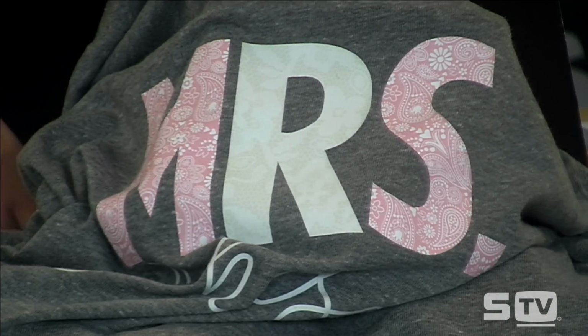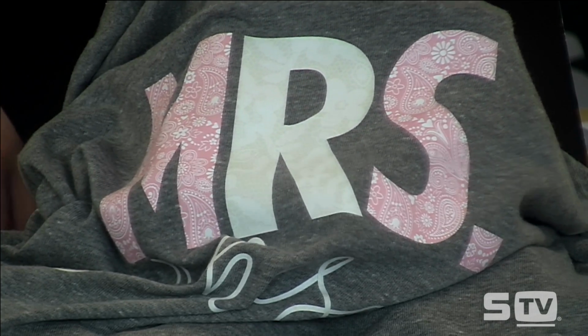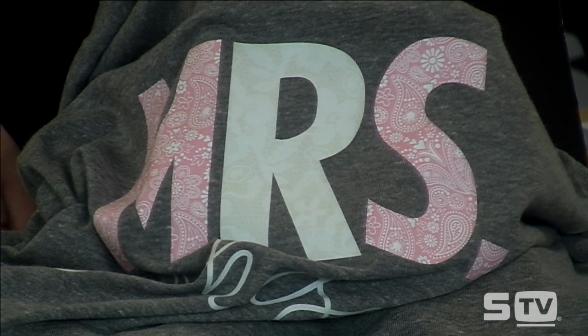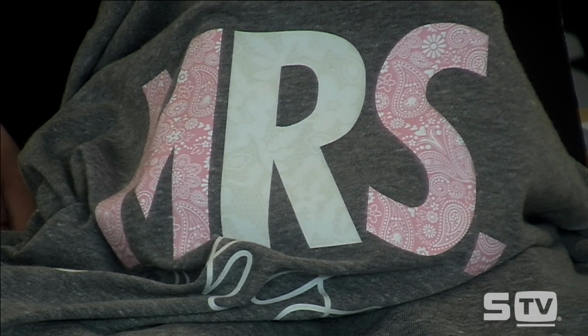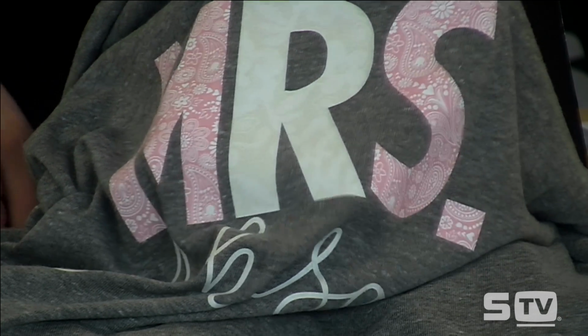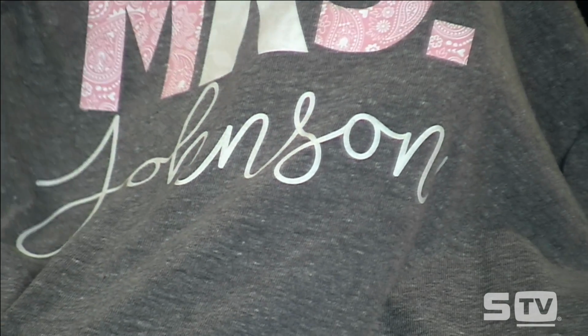Good. So you can kind of see we have the pink paisley pattern here, and the center R is lace. You see it's actually white with ivory or cream, which creates a really unique result. Also, the text below is out of the lace pattern as well.